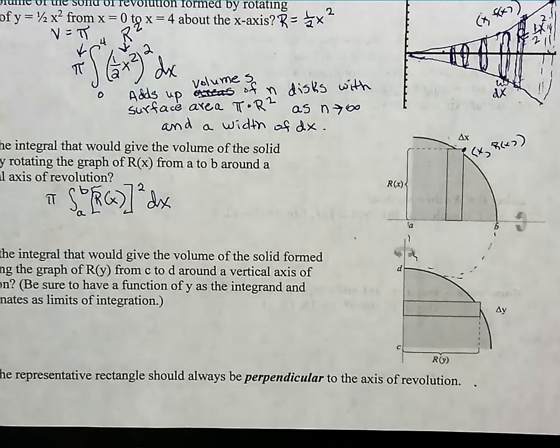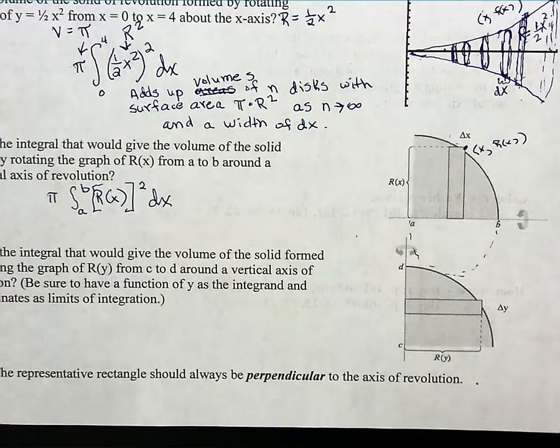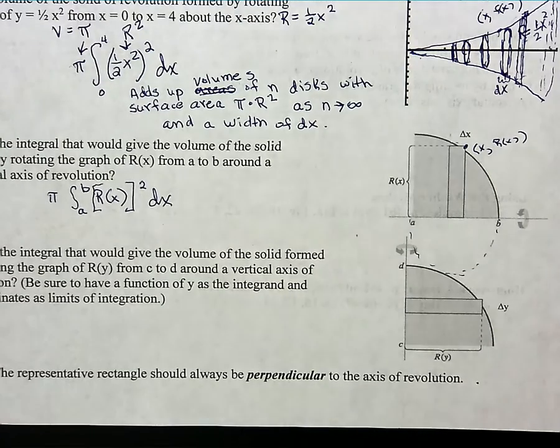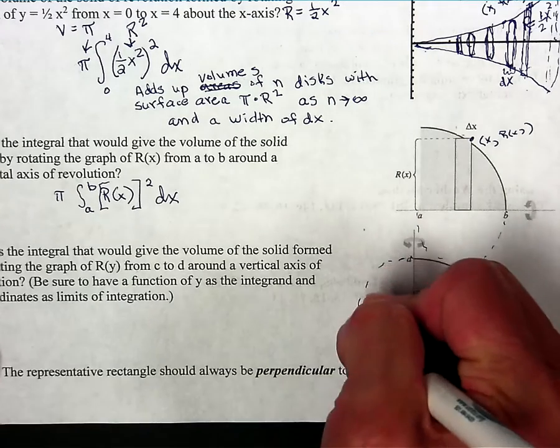All right. What if we were rotating the function with respect to the y-axis? Because not everything rotates this way. Some things rotate this way. Well, wouldn't it be? Yeah. It's just this.